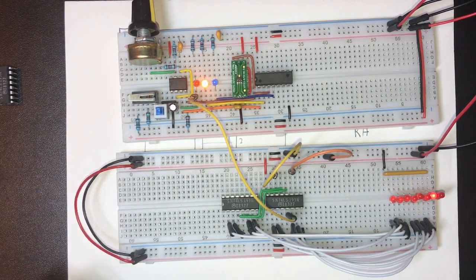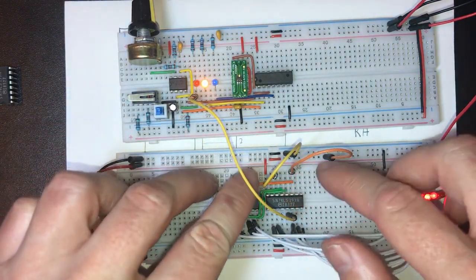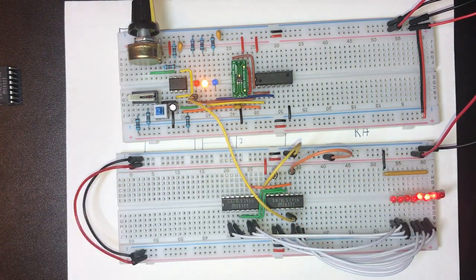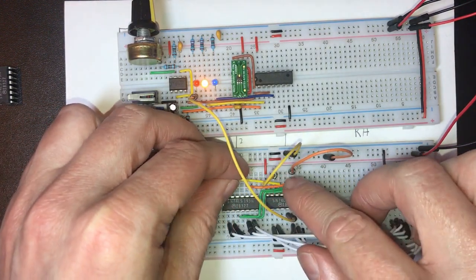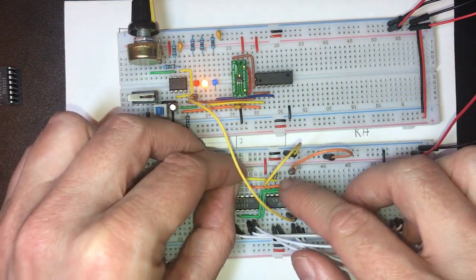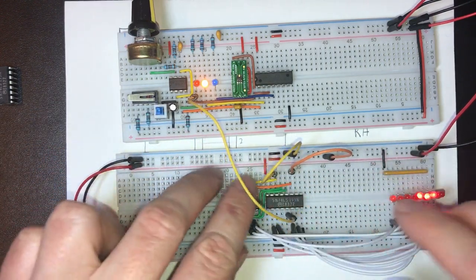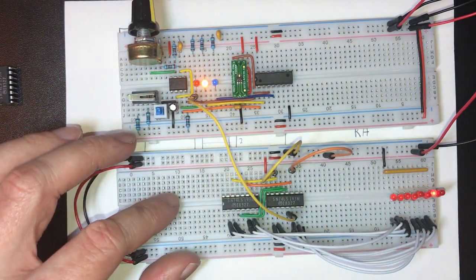Okay, that's not actually working because we need to get our reset and the load lines across. Power.